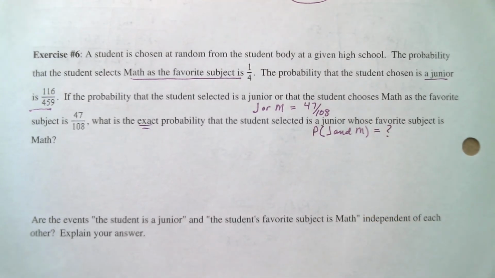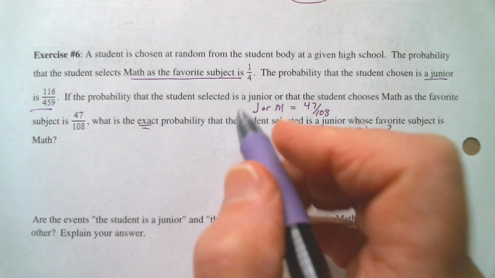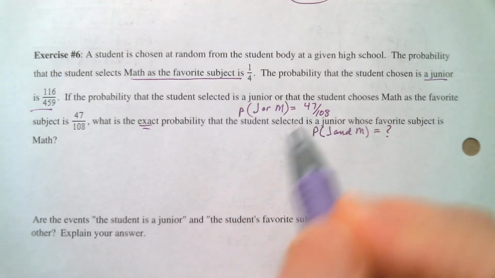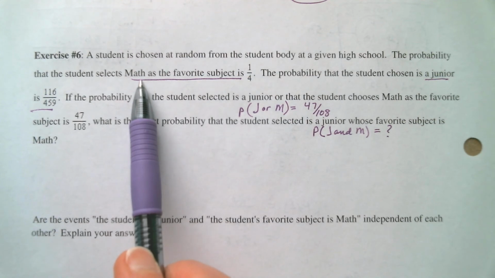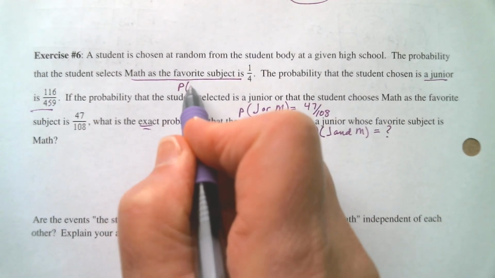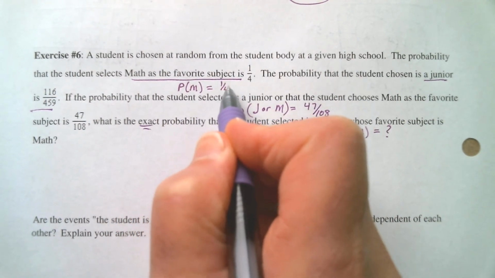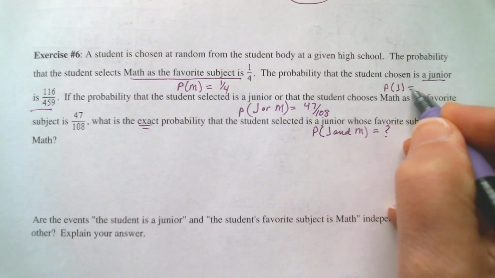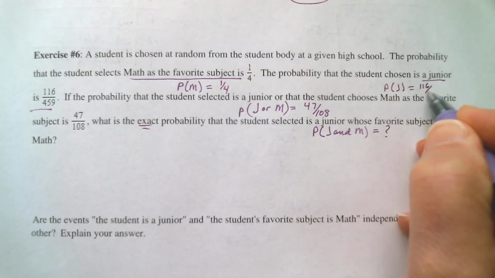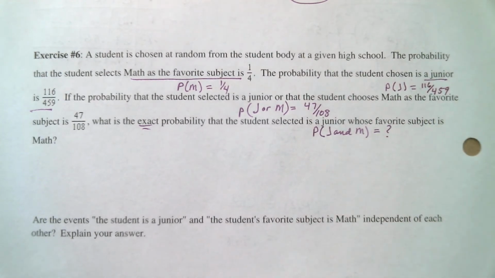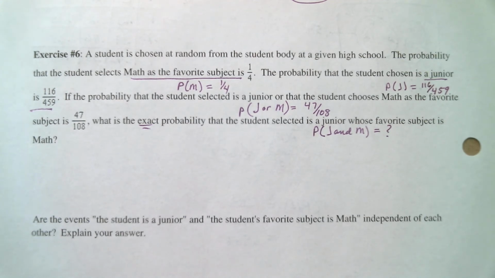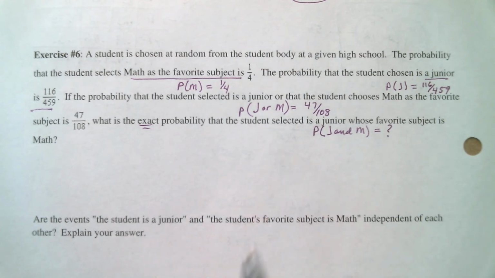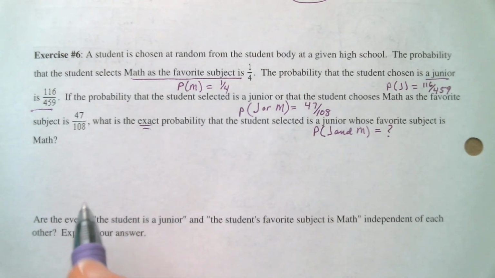We have the probability of or, the probability of math, and the probability of junior. So in this case we want to use the probability of junior or math, and I'm using the formula.